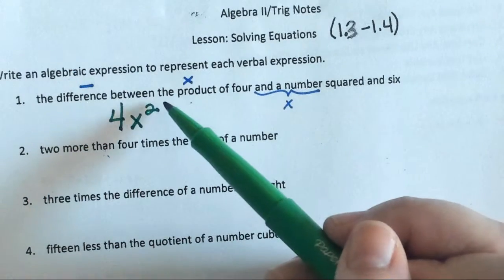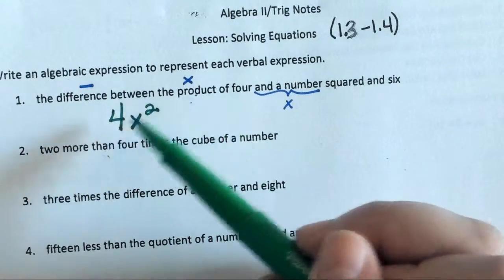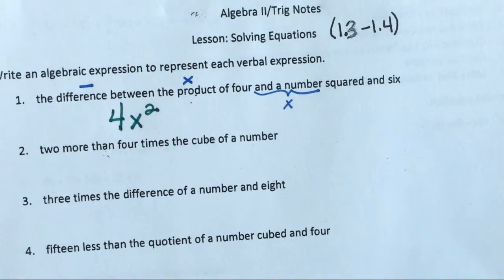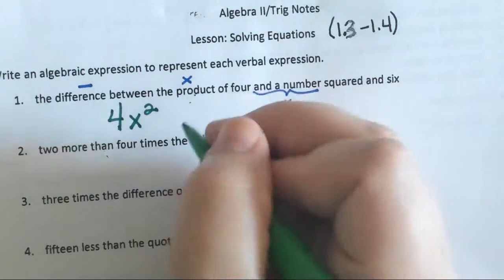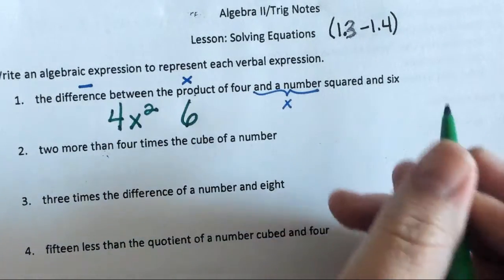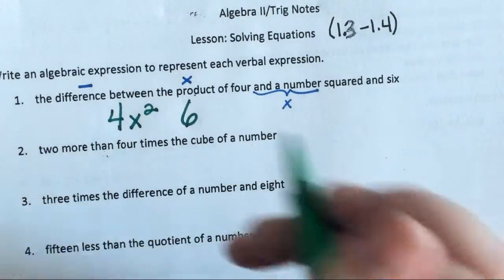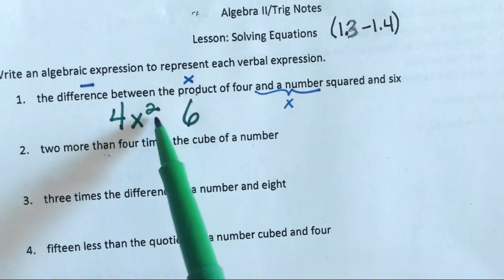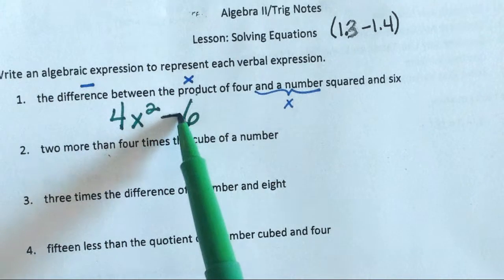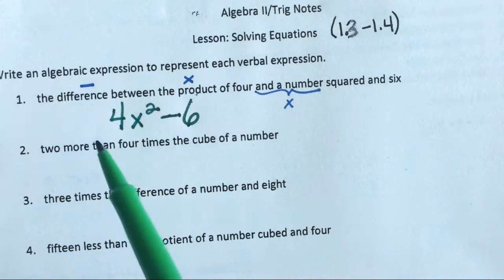So I'm just reading the last bit of that sentence. The product of 4 and a number squared. That's why I put them next to each other, because we're multiplying. And then it said something about 6. It says and 6, but I'm not going to leave it like this. I need to put some sort of operator in between. You're going to put subtraction because it said the difference.